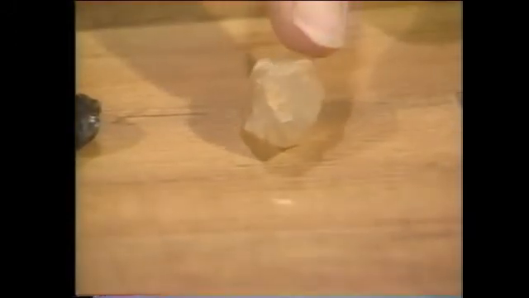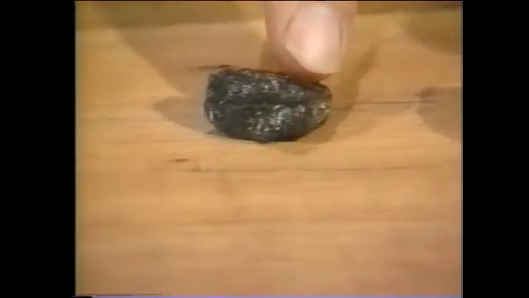Now, for example, a piece of talc here can be scratched by a fingernail. As we go up in the hardness scale, we get to fluorite, which is a 4 on the hardness scale, and quartz, which is a 7 on the hardness scale. And here I have a piece of corundum, which is 9 on the hardness scale. If you take something very hard like corundum or diamond and a piece of glass, you can test its hardness because it should scratch glass.